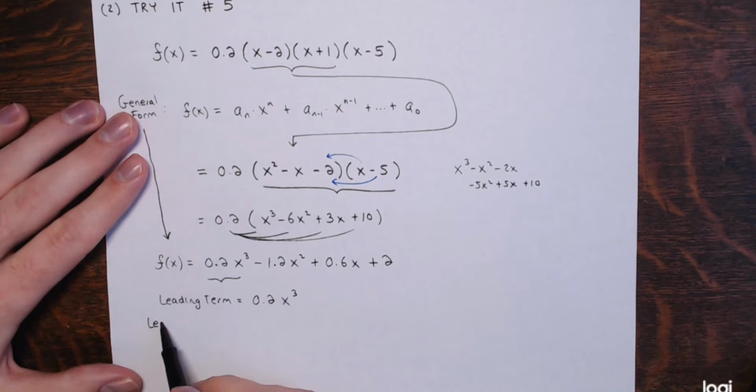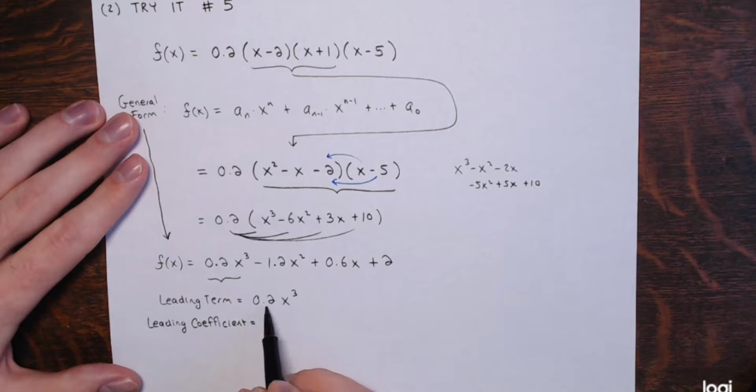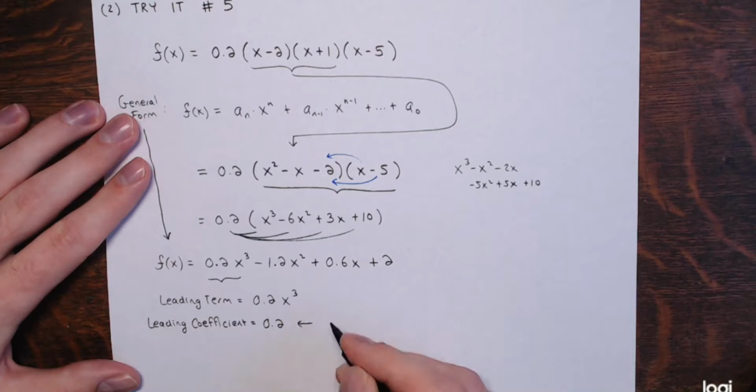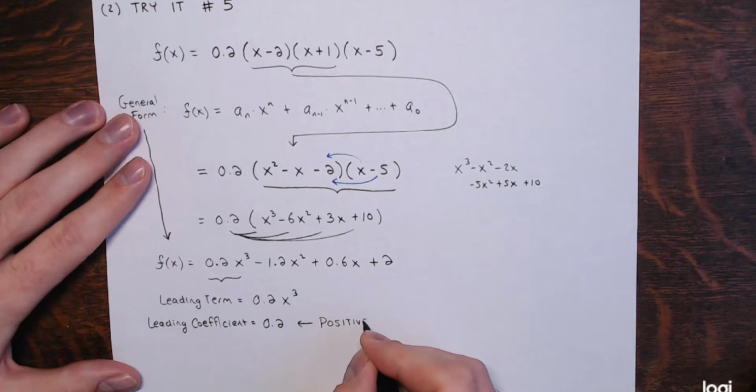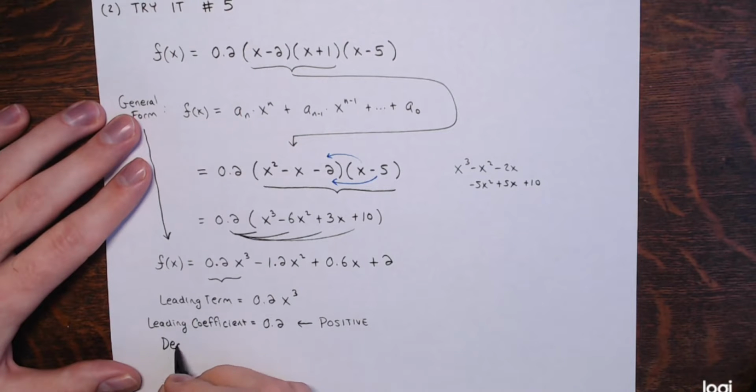The leading coefficient is just the numerical factor of that leading term, 0.2. And notice this is a positive leading coefficient. And then the degree, remember the degree is just the power on the variable in that leading term. This is a degree 3 polynomial, which is an odd power.